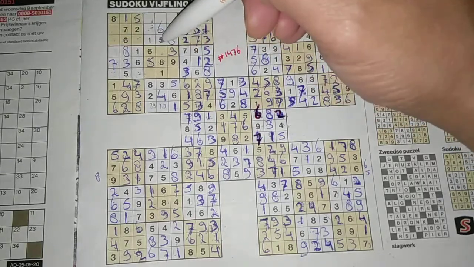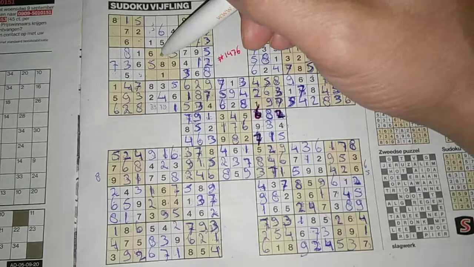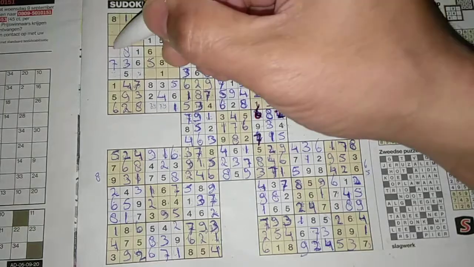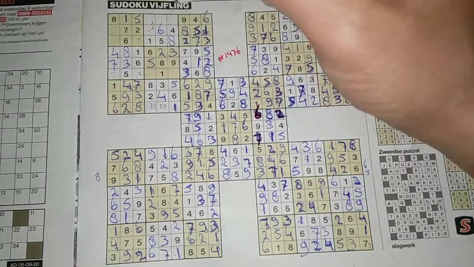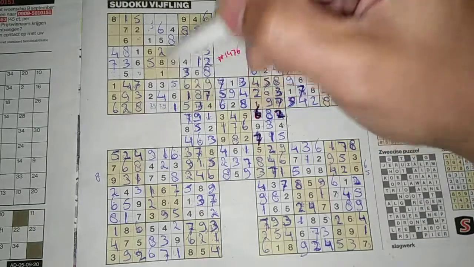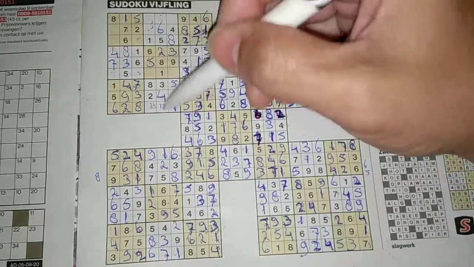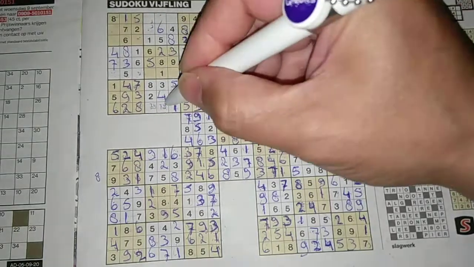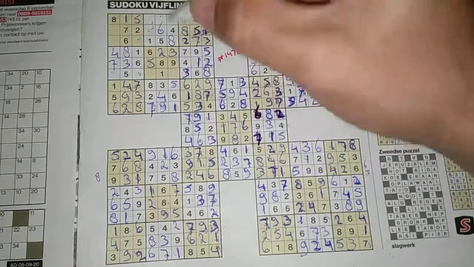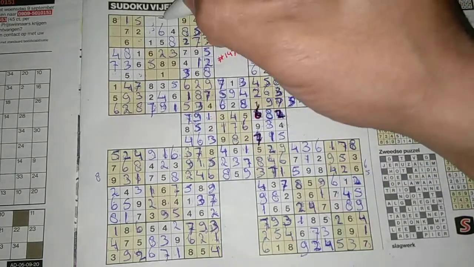These 2 boxes, 2 and the 4. We have a 4 here, no 4 there. 4 should be here, and the 2 goes there. 7 and the 9 are missing in the middle column. We have a 9 here, no 9 there. 9 should be here, and the 7 goes there. Here goes the 7.